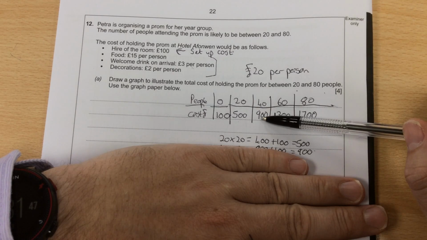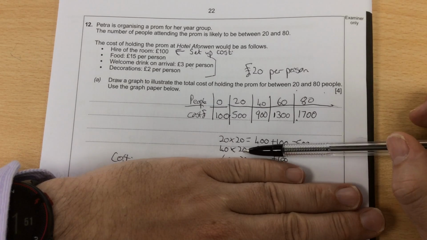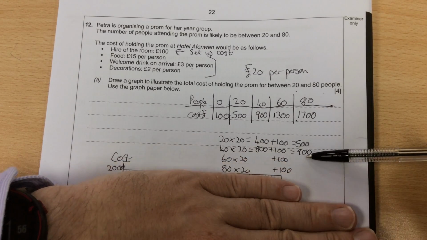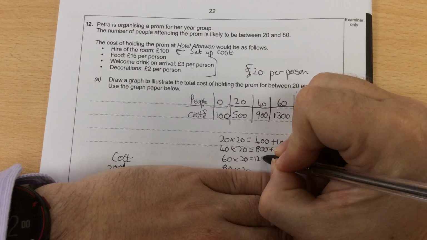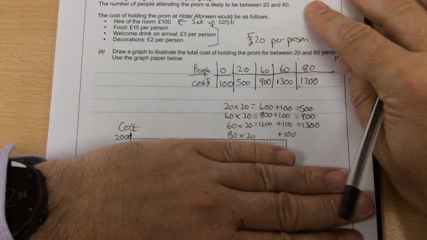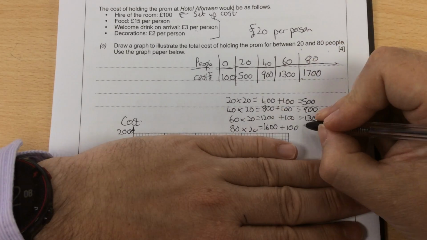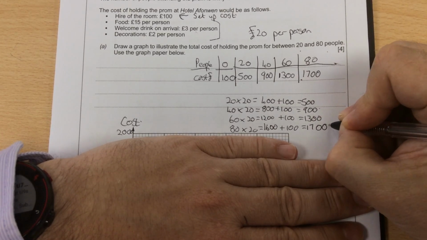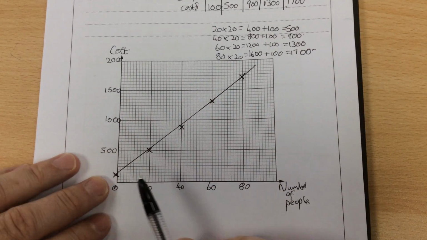For 40 people to go, you've got all of them paying £20, so 40 times 20 is 800, plus the 100, which is 900. For 60 to go, you'd have 60 times 20 is 1,200, plus the 100 is 1,300. And for 80 people to go, 8 2s is 16, so 80 times 20 is 1,600, plus the 100 is 1,700.